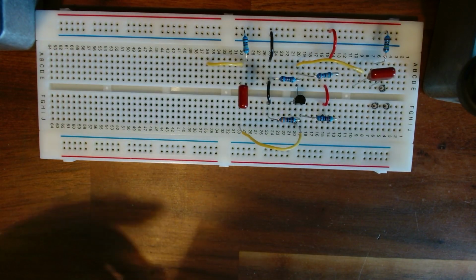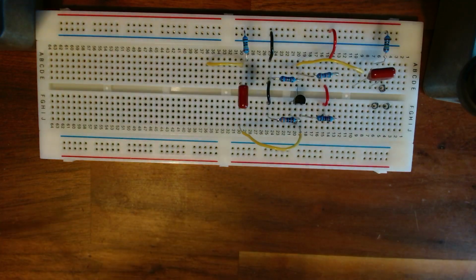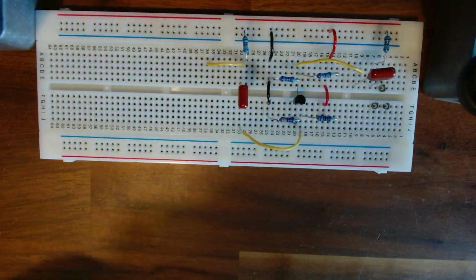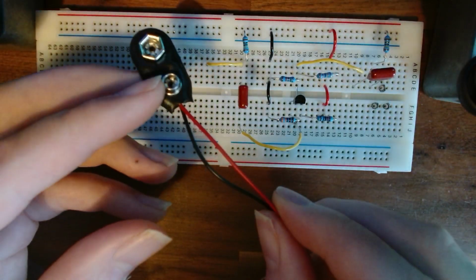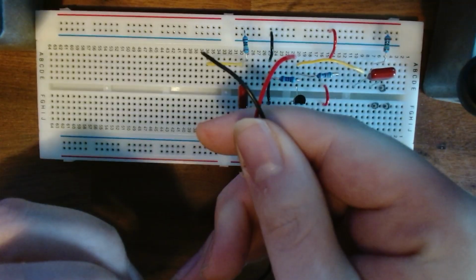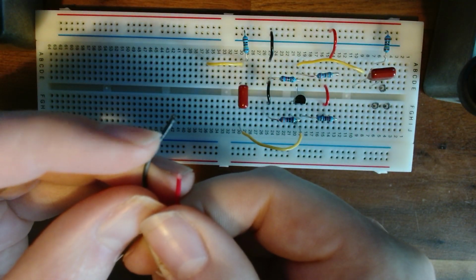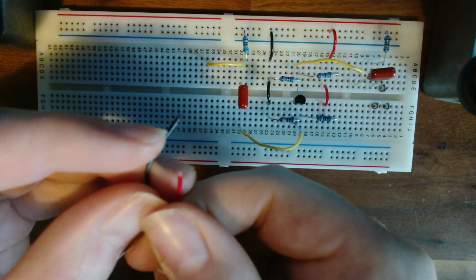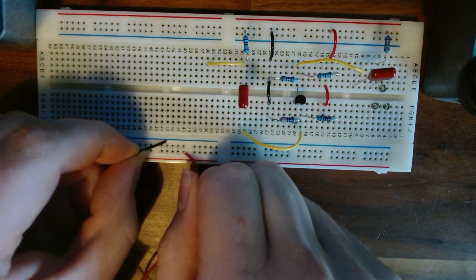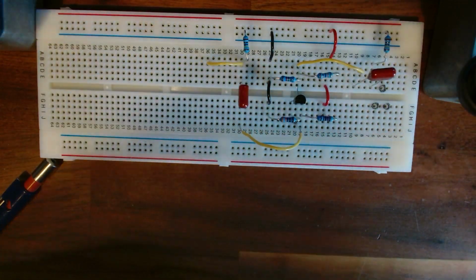When it comes to powering your breadboards, I have a bench power supply which plugs into the wall. I appreciate not everyone has that. So you can use these little battery snaps that come with a lead on them. And all you would do is take some pliers and snip off a little bit of the insulation and poke them into the relevant holes here. And then you can run the circuit on a 9-volt battery.